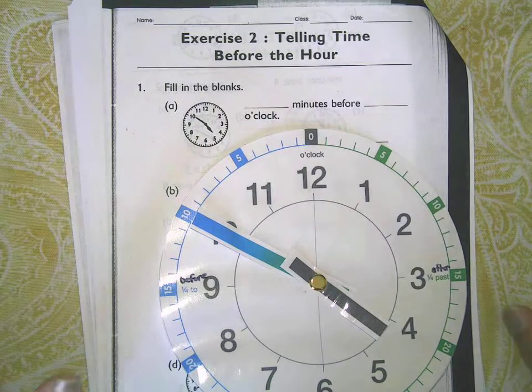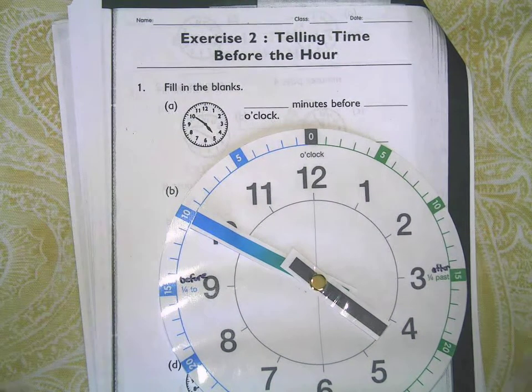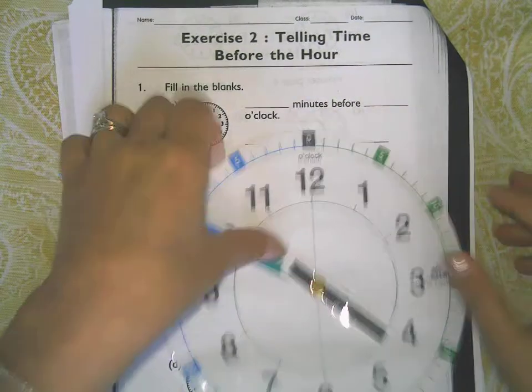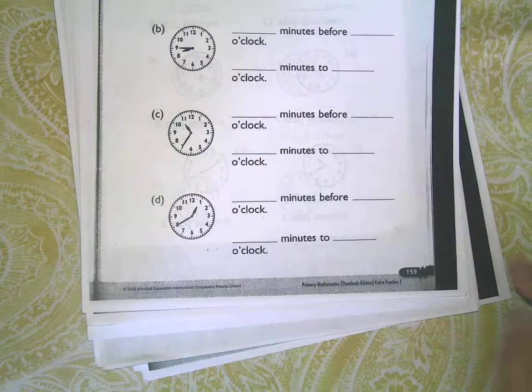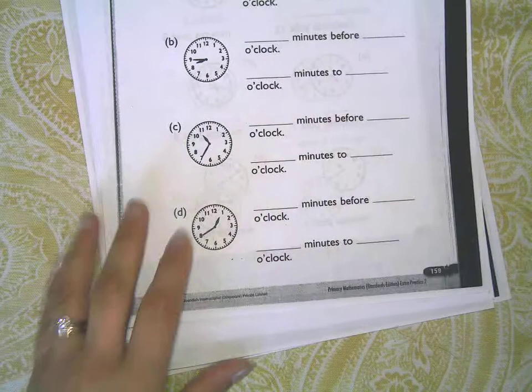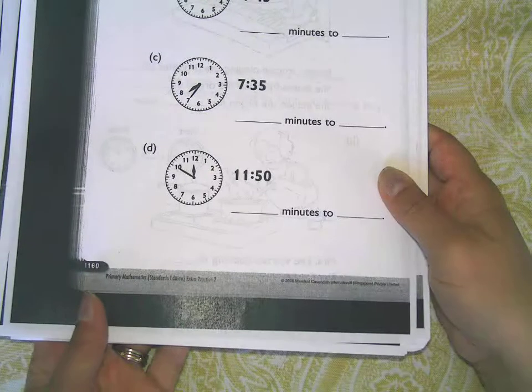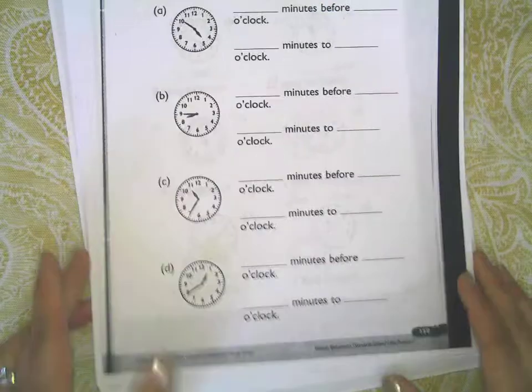So today, because we're having less writing this week, we are going to be doing our packet. So you should be in your student work packet that looks like this. And we're going to start with page number 159. Okay? So in your packet, you're going to be doing 159 and 160. And I'll go through that with you, and then we'll go over homework as well in this video.